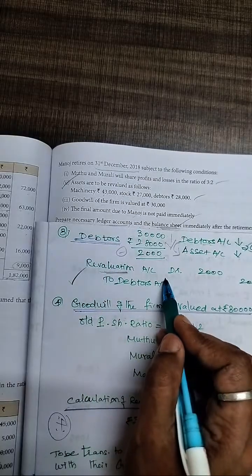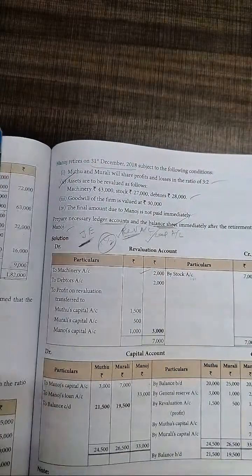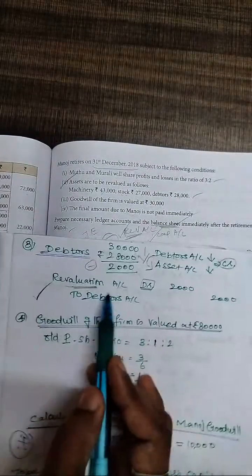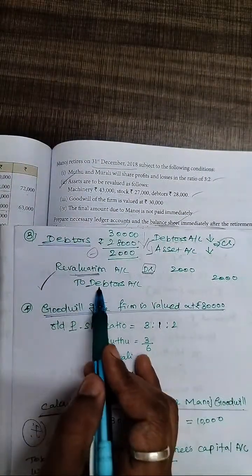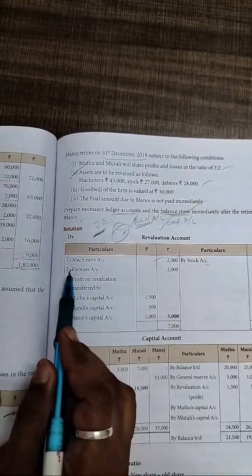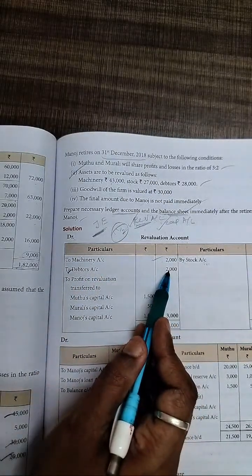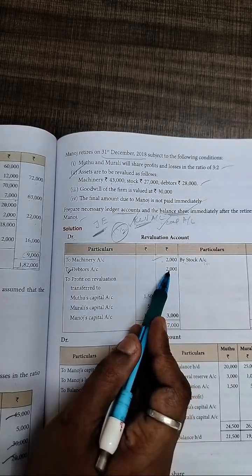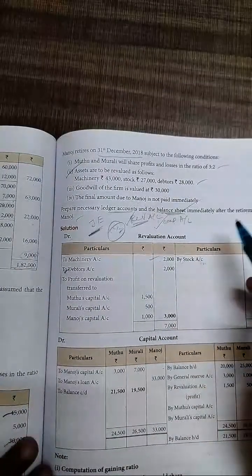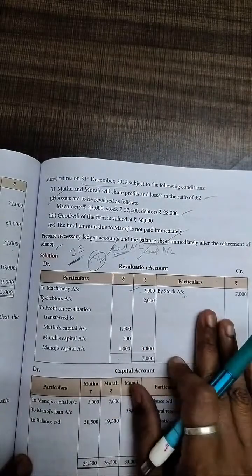Where does the revaluation account appear? Revaluation account appears on the debit side. So what you have to do? On the debit side of the revaluation account, you are going to write the opposite account. Which is the opposite account from the revaluation account? Debtors account. So on the debit side of the revaluation account, you enter the opposite account, that is debtors, 2,000 rupees entered. Got it? Listen. So the revaluation related transactions we took from the adjustments and entered here in the revaluation ledger account.